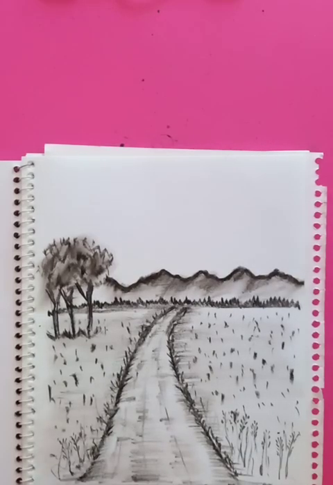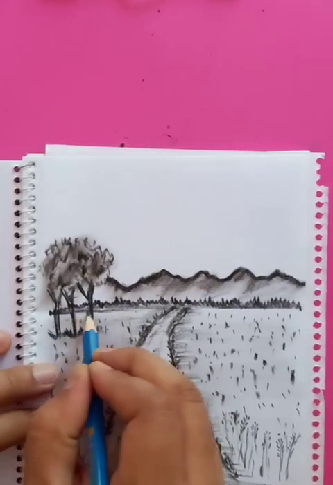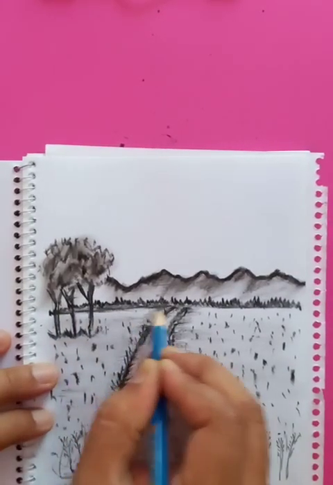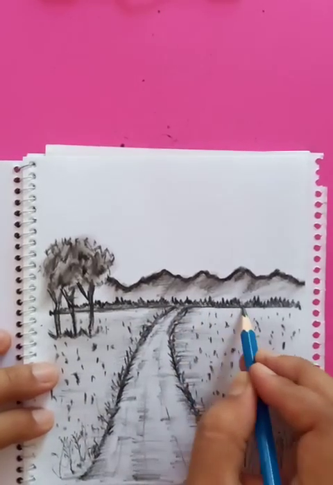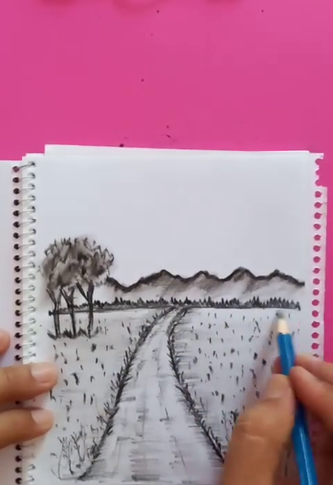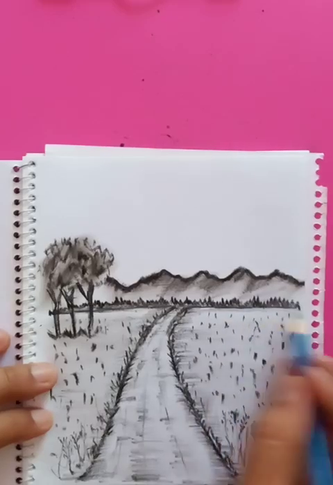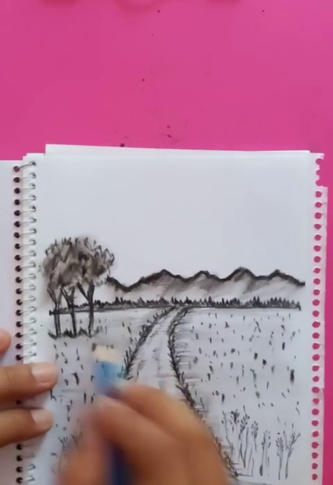And again we're going to use the 6B pencils to make the bottom part. Okay, so that's the drawing.